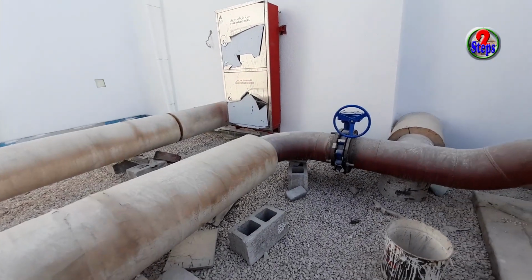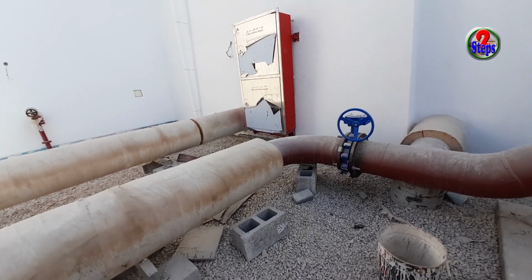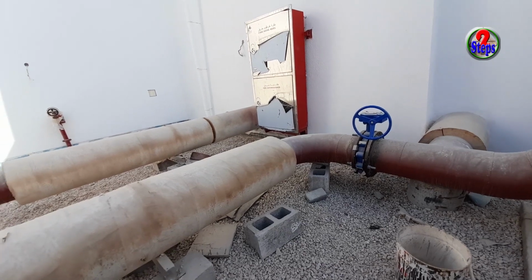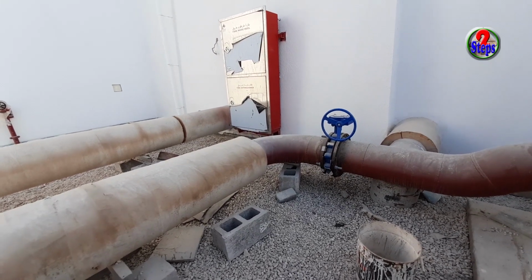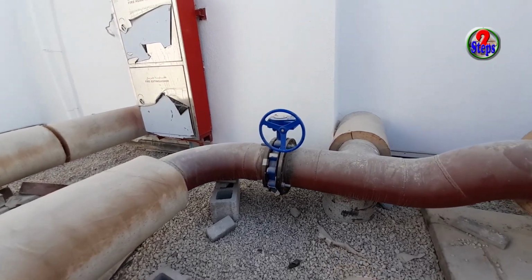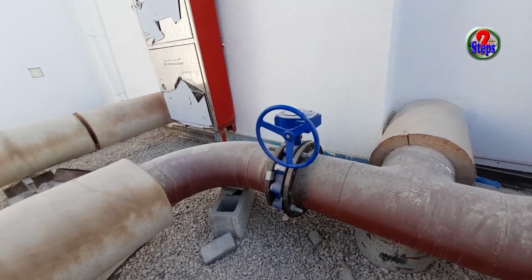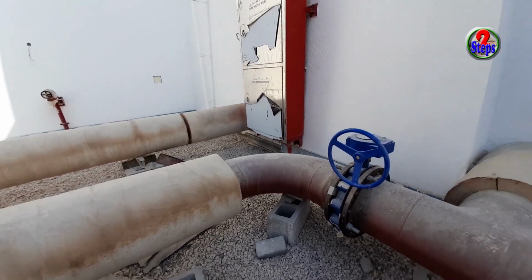This is called the common line. The common line is necessary to ensure that both suction lines, of the primary pump and the secondary pump, never run short of water. This is the butterfly valve. This one controls the common line water passing.